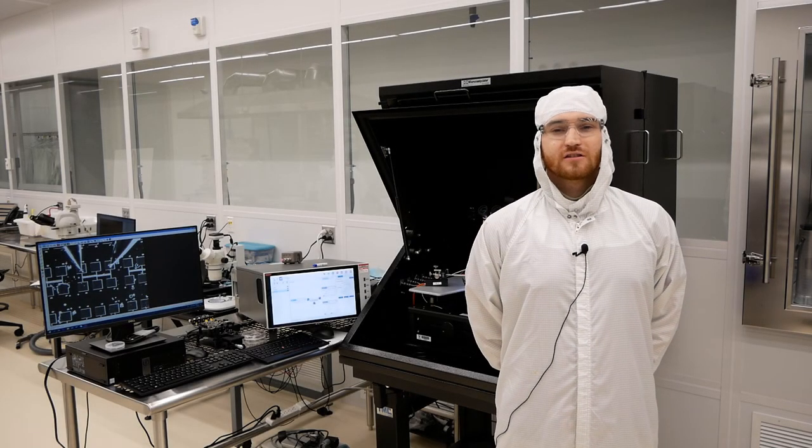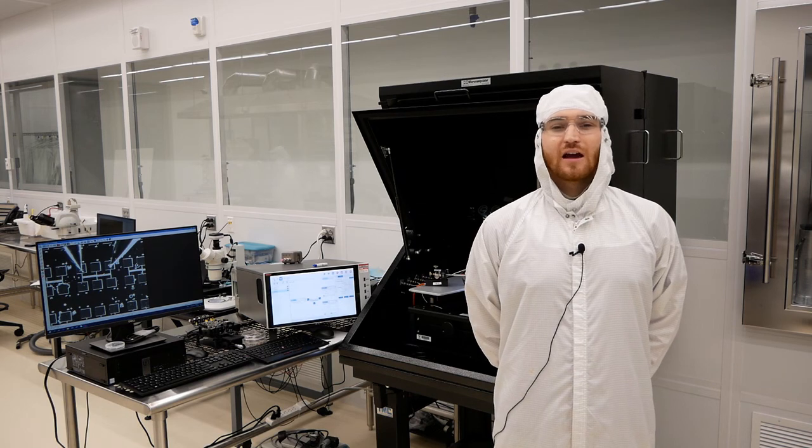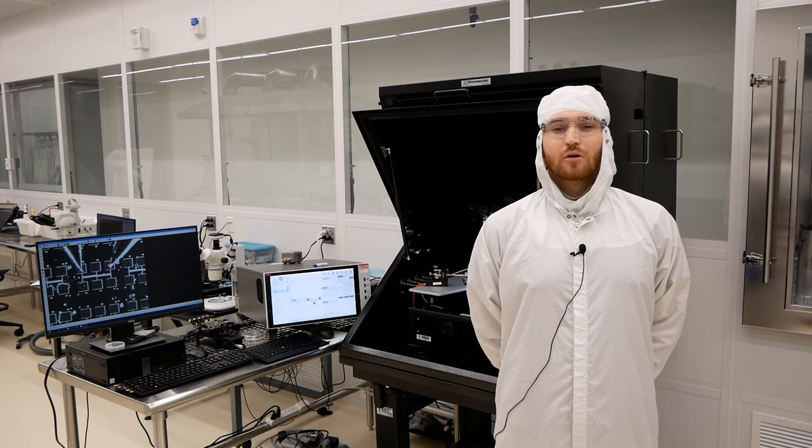Graphene field effect transistors are one of many different devices fabricated inside the VINSE cleanroom. While they all have different applications, most devices are constructed using the same three processes: lithography, deposition, and etching.